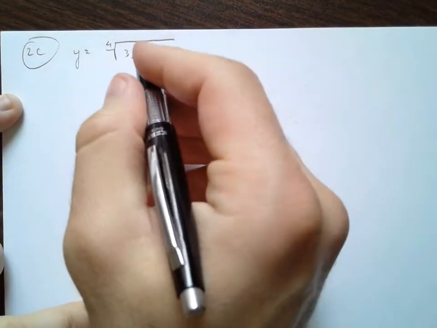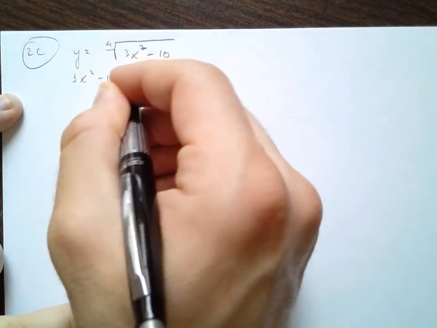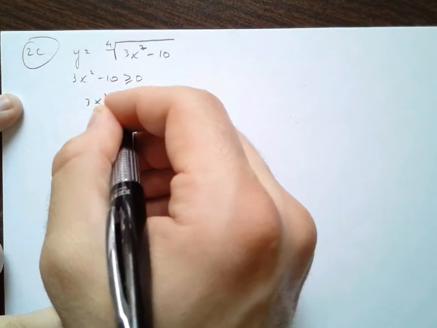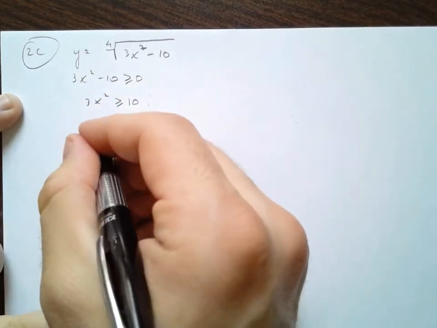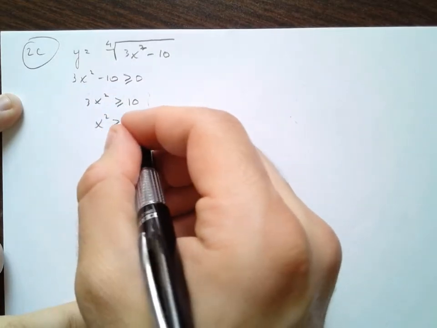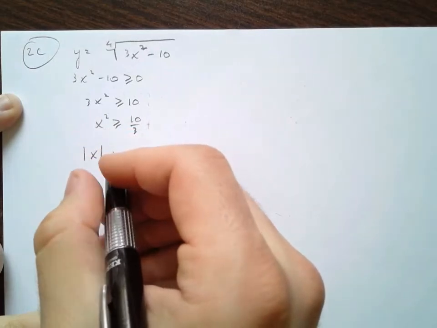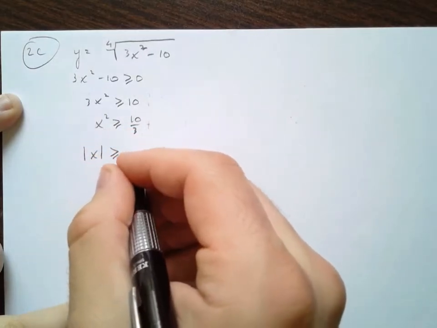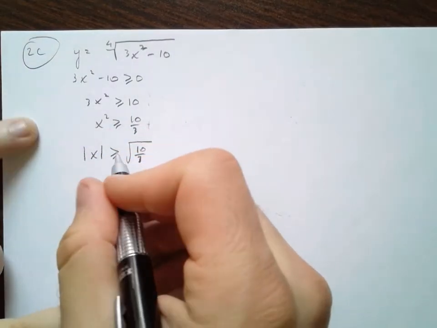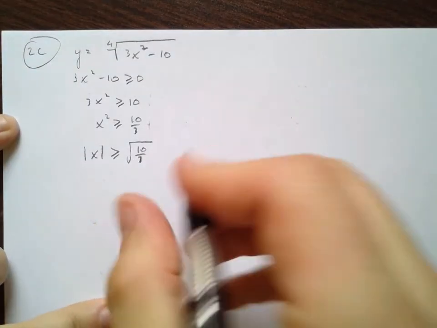Everything that's under here has to be greater than or equal to 0. So I have 3x squared minus 10 has to be greater than or equal to 0, which means 3x squared has to be greater than or equal to 10. And if I divide by 3, x squared has to be greater than or equal to 10 over 3. In other words, the absolute value of x has to be greater than or equal to the square root of 10 over 3. And I'm taking absolute value because when I take the square root of both sides, I get a plus and a minus. Okay?